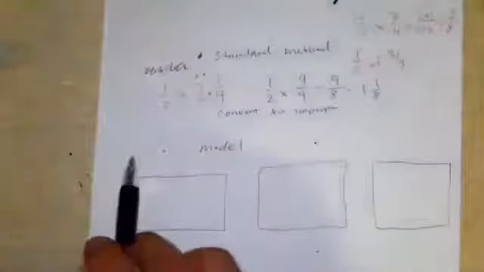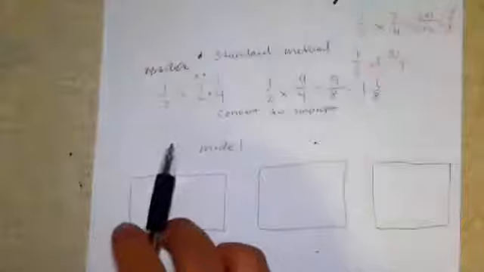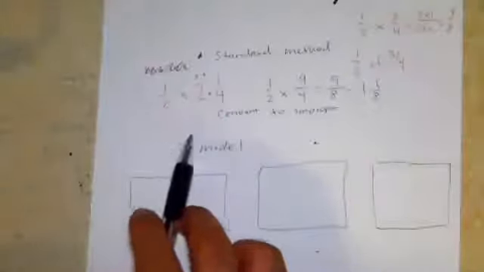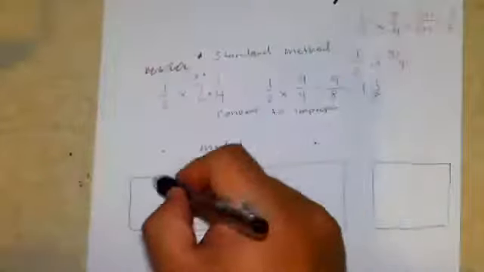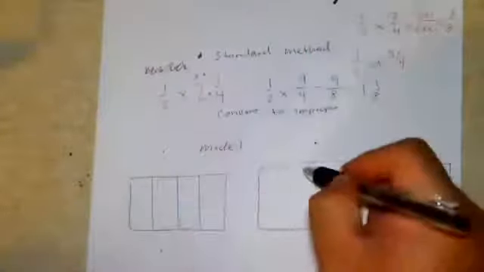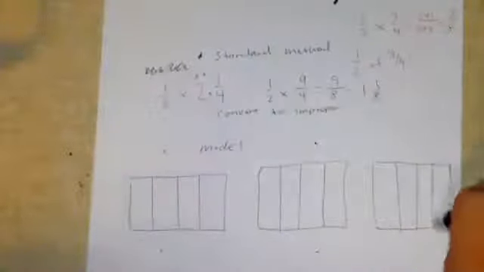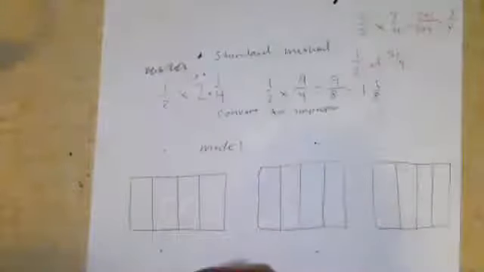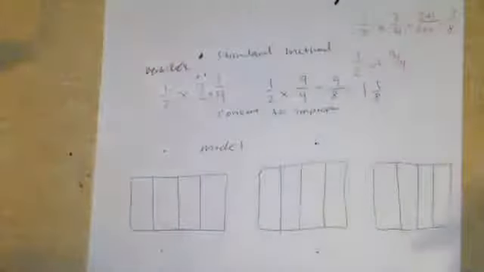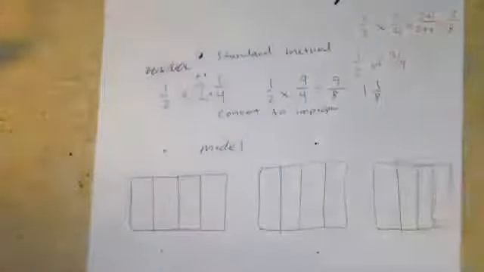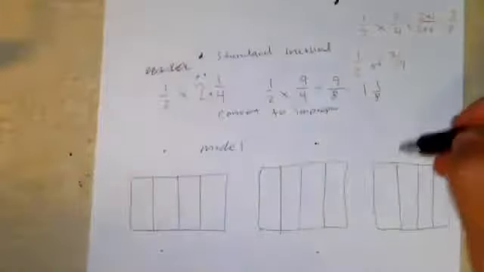And then we're going to make these wholes into fourths. Okay. So we've got 1, 2, and 1/4.